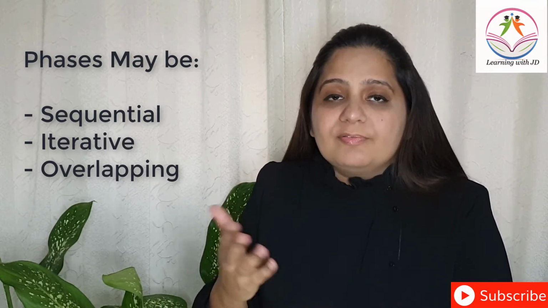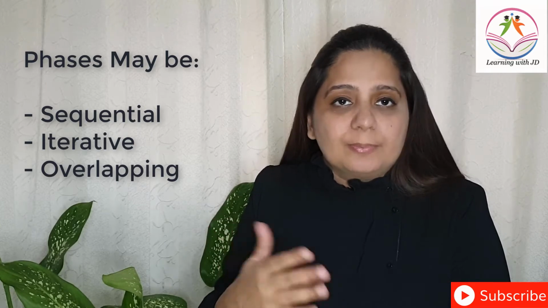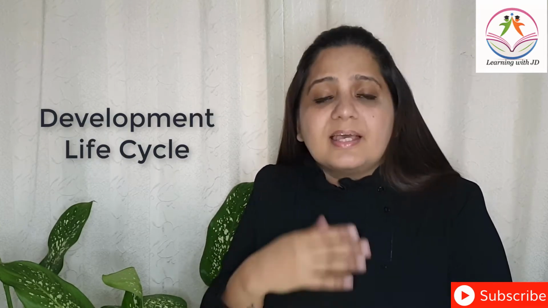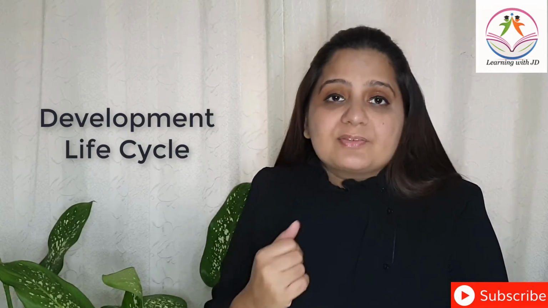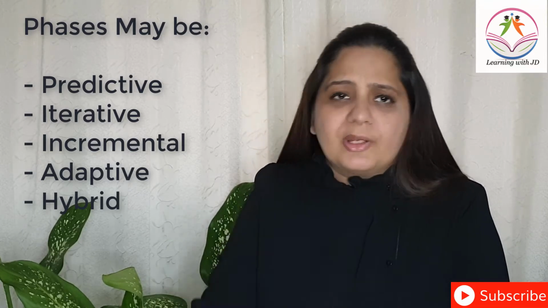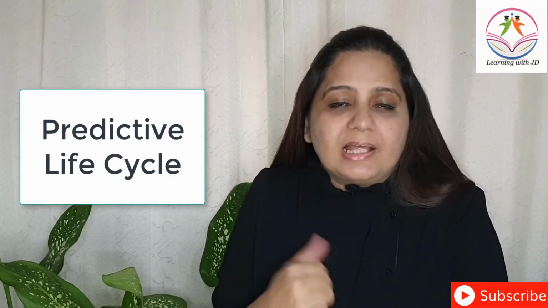The one or more phases that generally happen in a project are known as the development life cycle. Development life cycles can be predictive, iterative, incremental, adaptive or a hybrid model. Let's look at all 5 of them briefly, specifically from your examination perspective. You may get 1 or 2 questions around this, and it's important for you to understand all these development life cycles. So let's begin with the predictive life cycle.